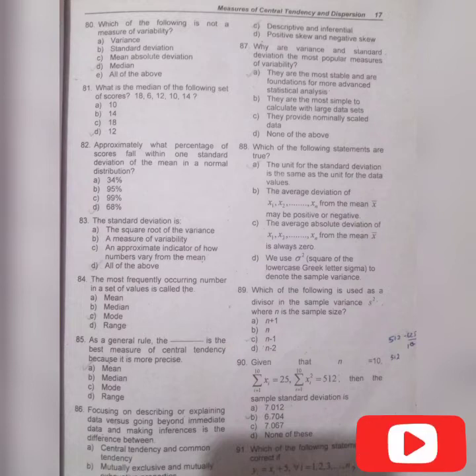85. As a general rule, the dash is the best measure of central tendency because it is more precise. A. mean, B. median, C. mode, D. range. The right answer is mean.